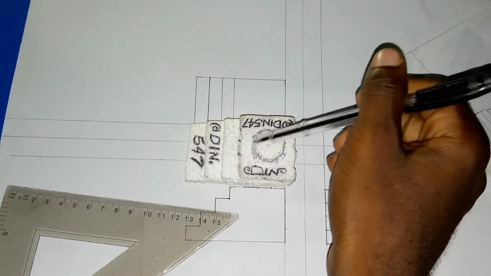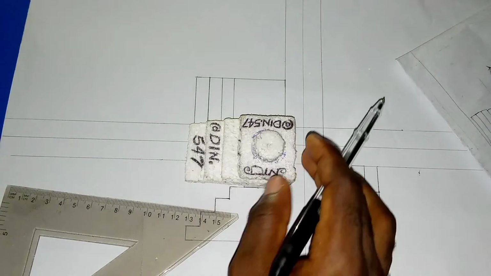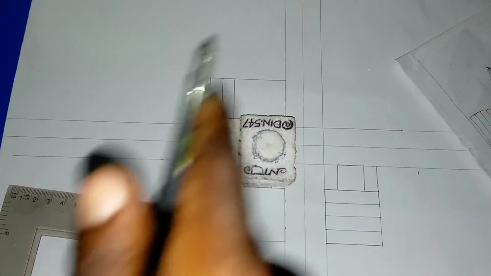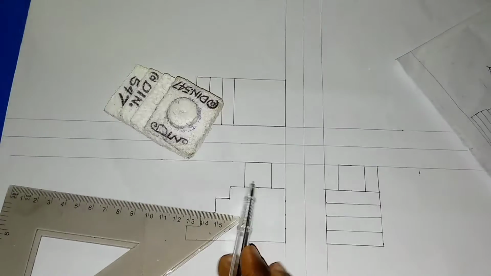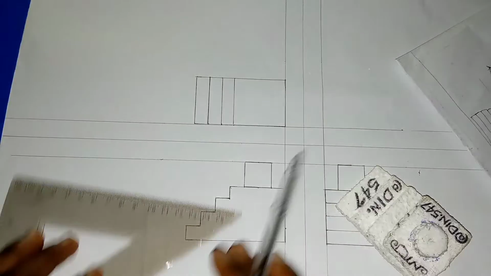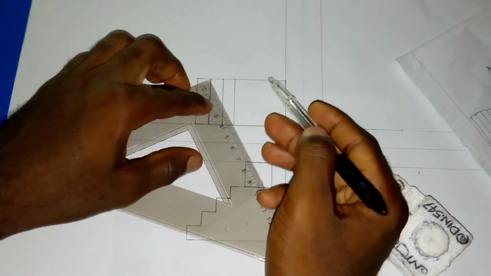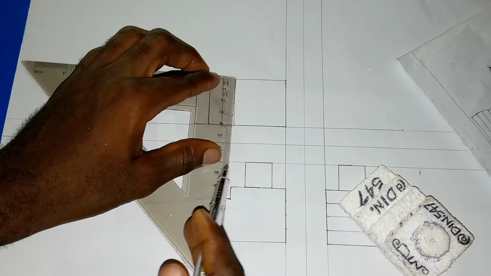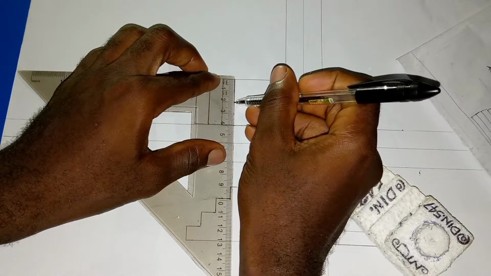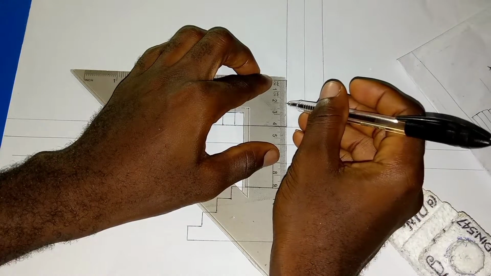Now the next step is this circle. We are to draw this circle. So since it's at the top view, you will be seeing this circle as a round shape, not a square shape again, but a round shape. Now from this point to this point is 4 cm. This point to this point is 4 cm. So what we will actually do, we will find the center.